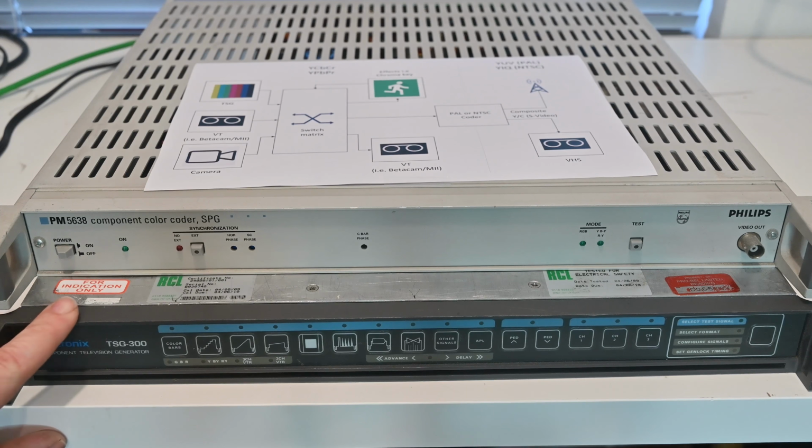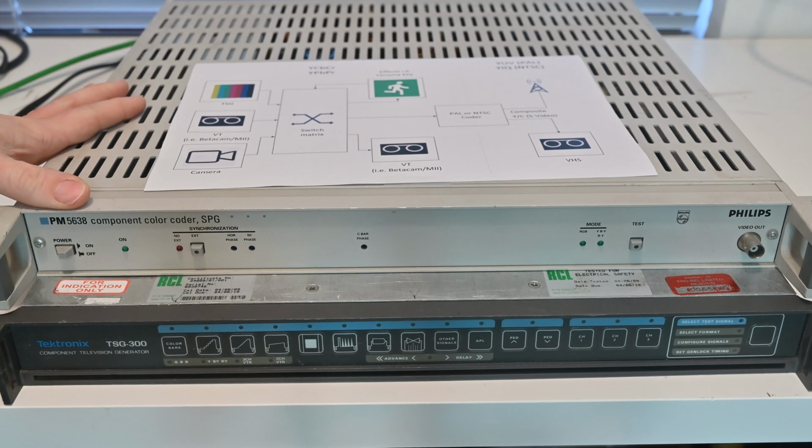Now there is another note here that says for indication only, and I would presume this would be indicating that whoever stuck that to this piece of equipment does not want to find that this thing has grown legs and found its way to the factory floor, because such an item would be subject to significantly more stringent calibration and testing standards. Now the other item we have here is the PM5638.